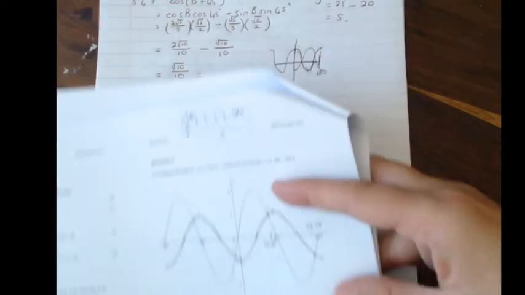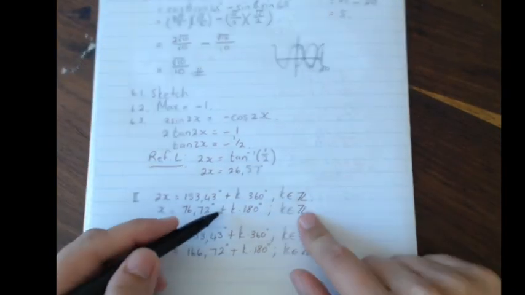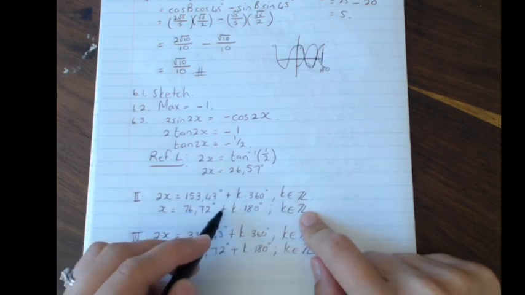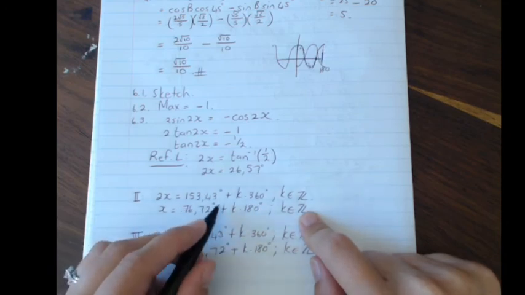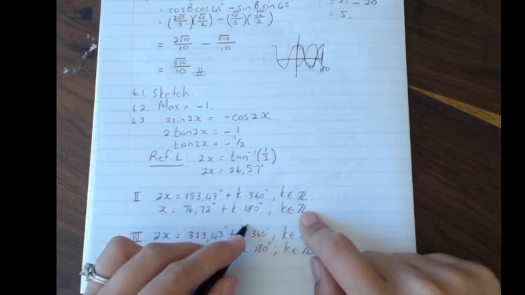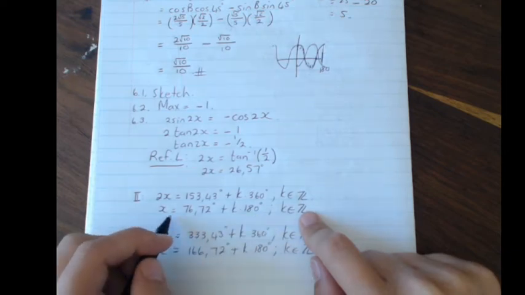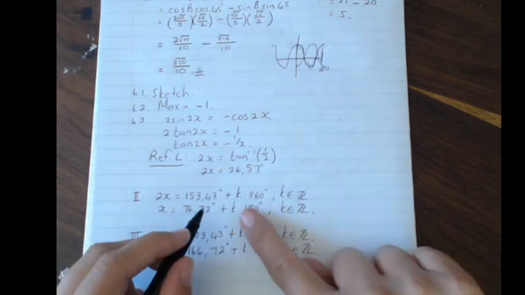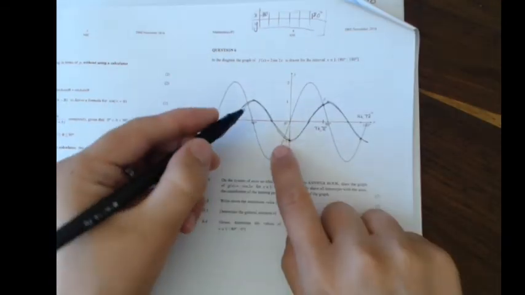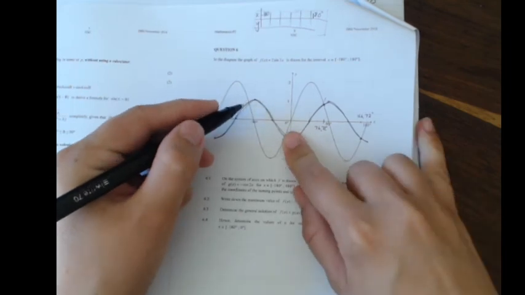166.72, and this basically means from 76 I can add and subtract multiples of 180. So I can make an arithmetic number pattern from 76: plus 180, plus 180, plus 180, also minus 180, minus 180, minus 180 to produce more valid answers. Now I'm looking for those two x values.